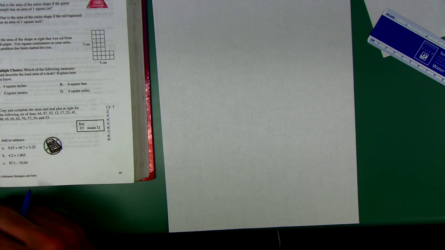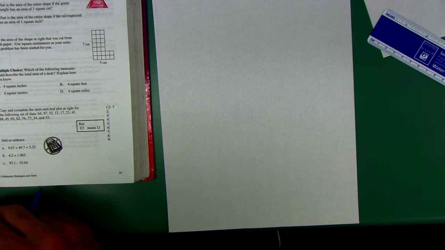The next choice is 4 square meters. Well, a door is 2 meters tall and 1 meter wide, so that's only 2 square meters. So it would have to be a pretty big desk to be 4 square meters, right? Maybe a kitchen table might be 4 square meters. It was a big one, right? And the last one, 4 square miles. We know that cannot be the answer either.